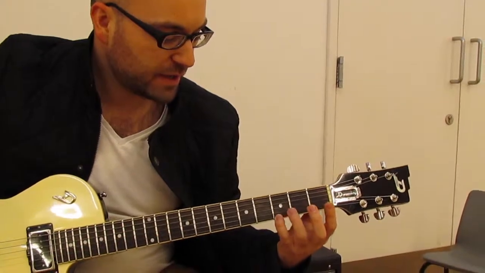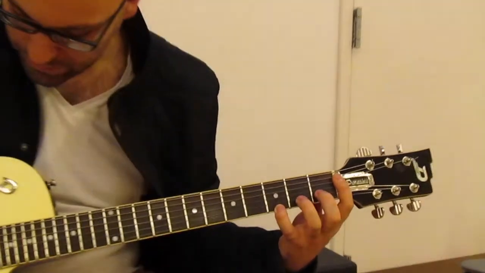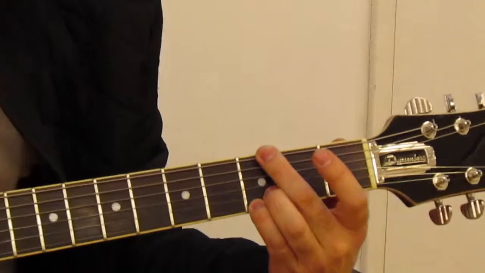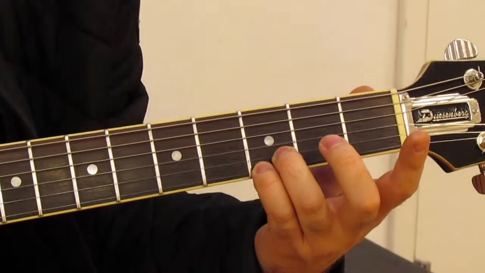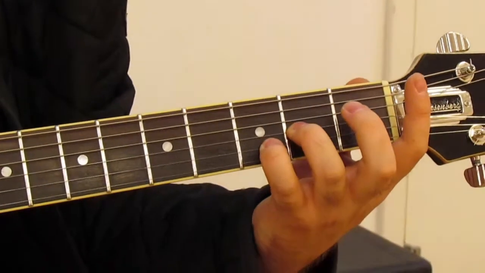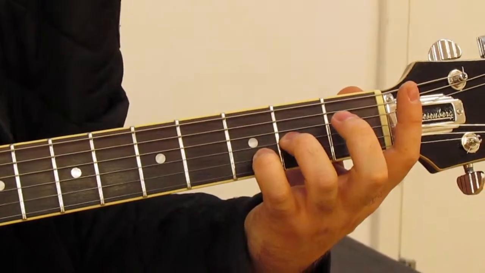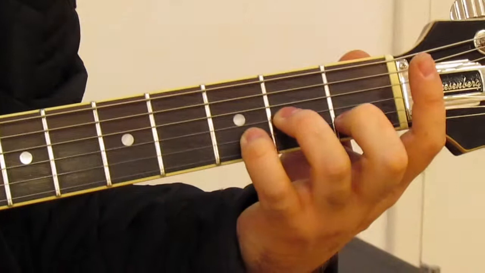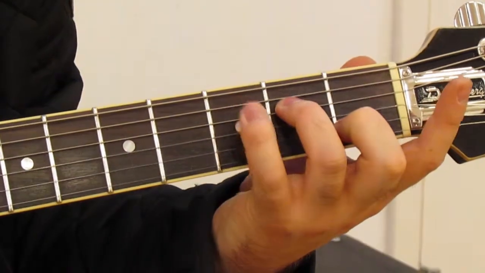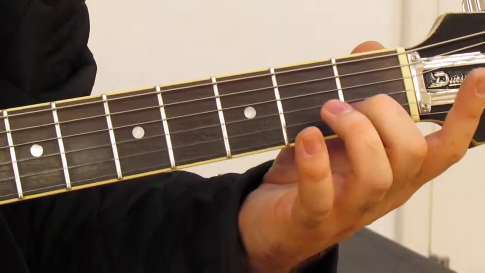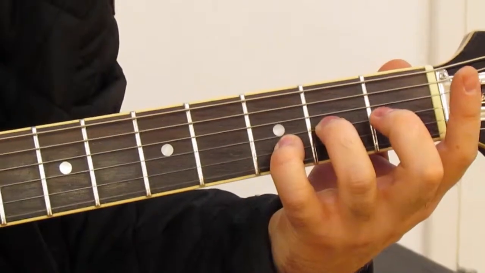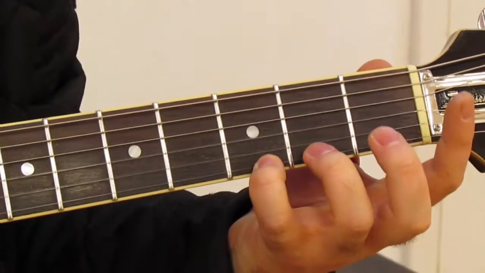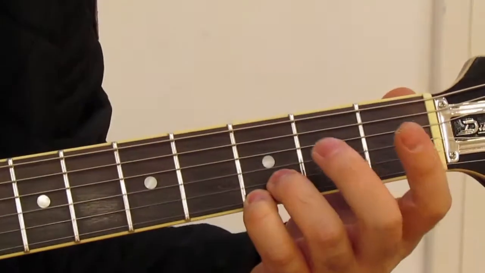So we might play a G shape with the bottom 3 strings like this. Or we might have a D like this, a C like this. Say that's our C chord. We might just play the bottom 3, back to D, and back to G. So that'd be like we play.